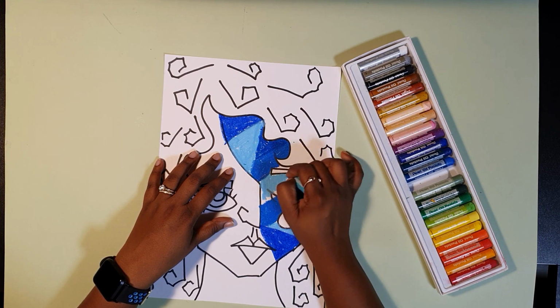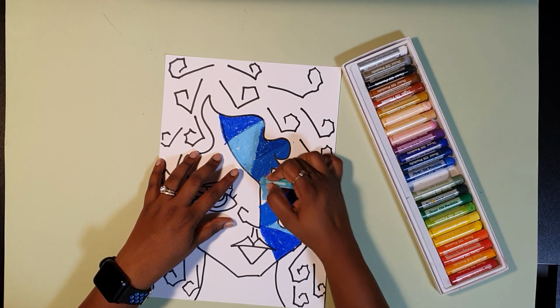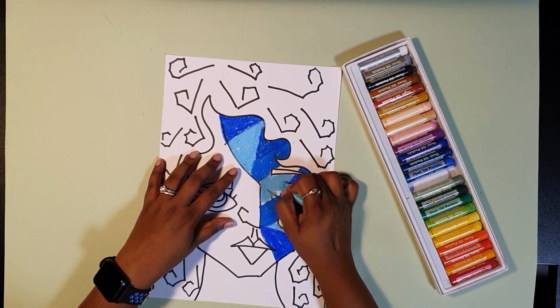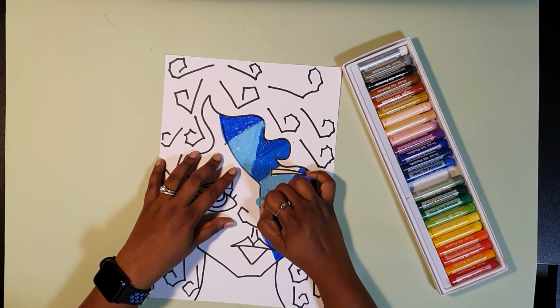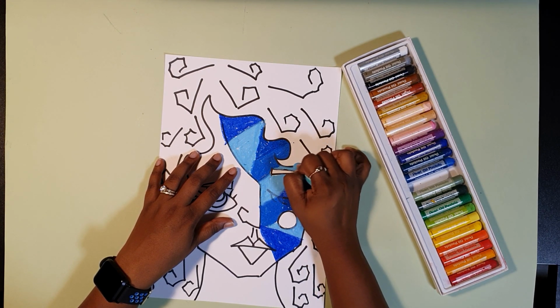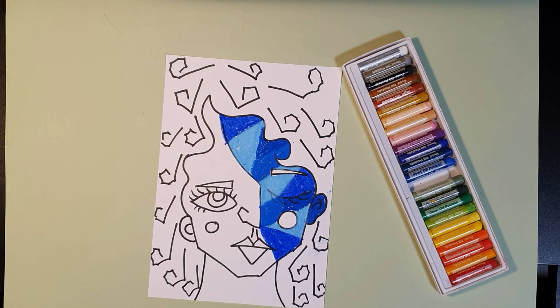Then don't worry that your pencil lines are disappearing. Look at my lines, they're all disappearing too. But it's okay because you'll be using black color crayon at the end of the lesson to bring them out. So I'm done with one side.